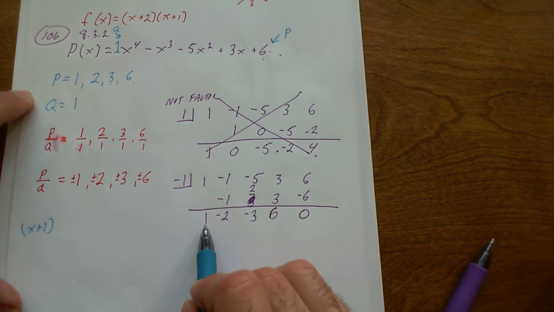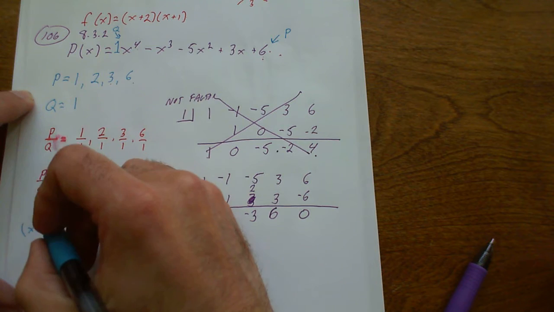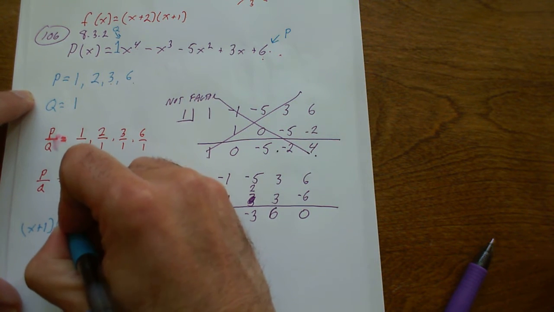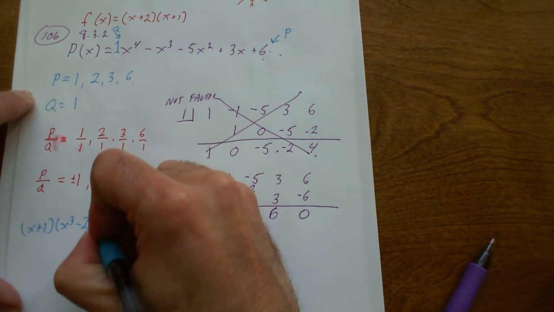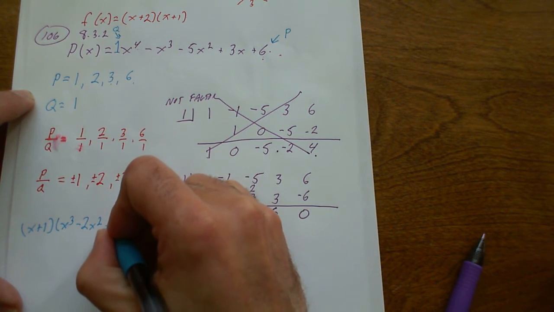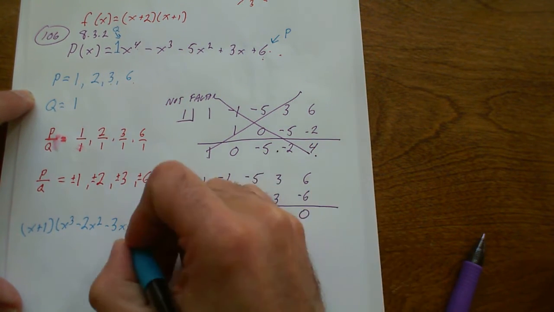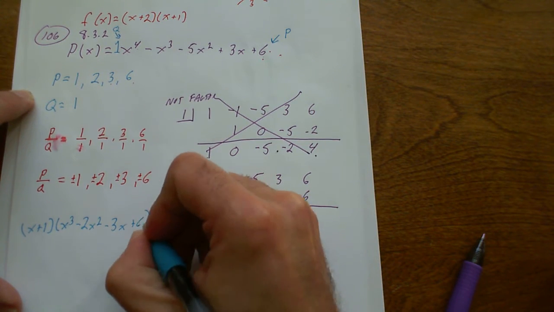Because we divided, instead of x to the 4th, I go down 1. This is now x to the 3rd minus 2x squared minus 3x plus 6.